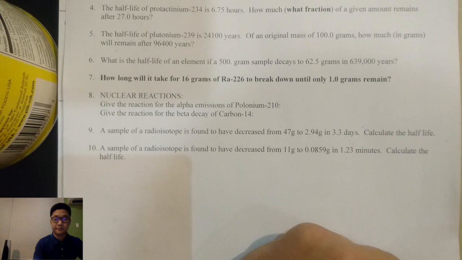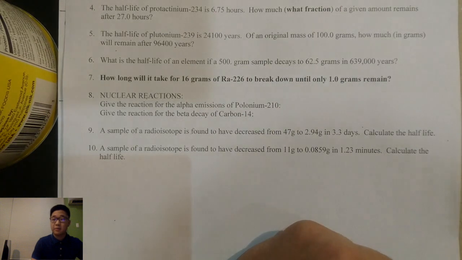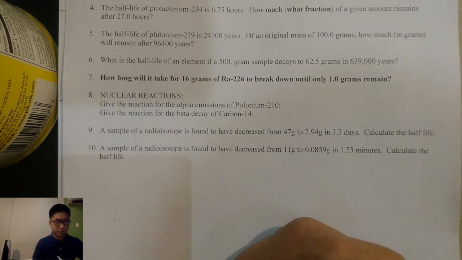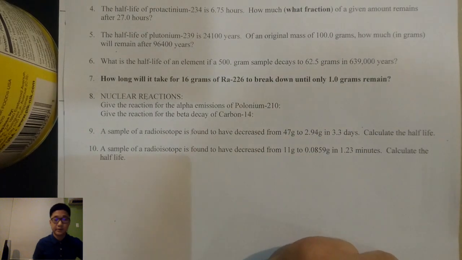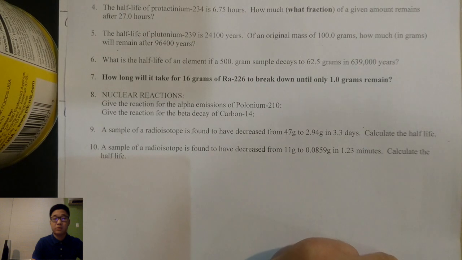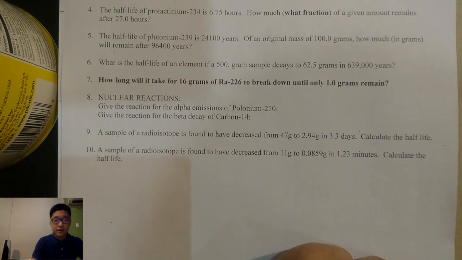So, alpha particles are released by high-mass, proton-rich, unstable nuclei. The alpha particle is a helium nucleus. It consists of 2 protons and 2 neutrons. It contains no electrons to balance the 2 positively charged protons. Alpha particles are therefore positively charged and are particles that move at high speeds.